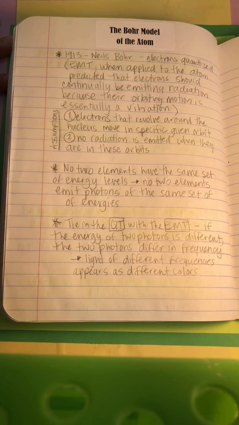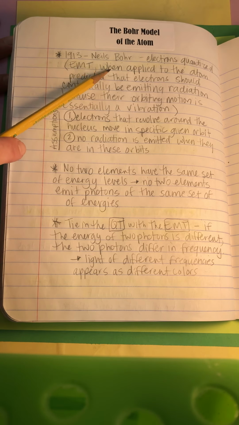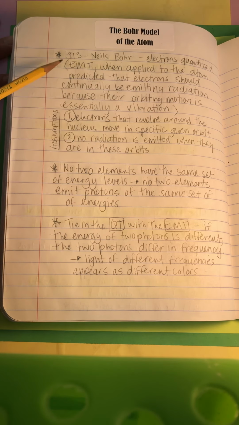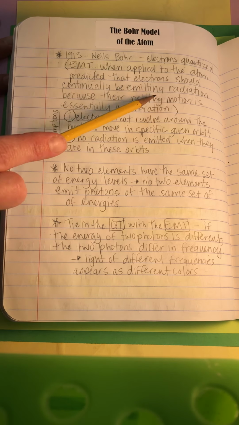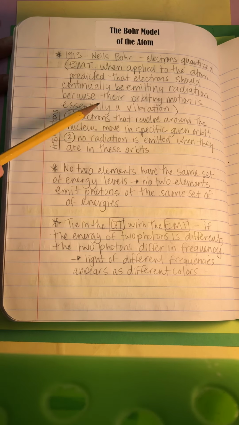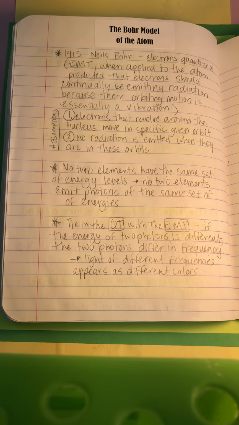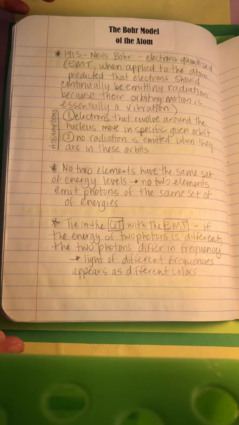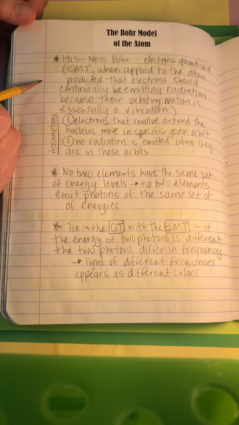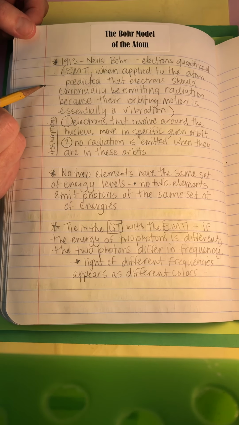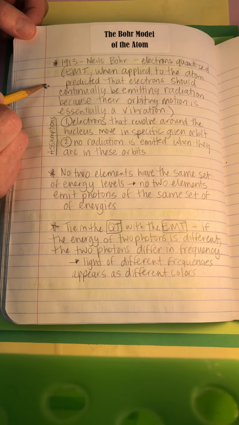So the original electromagnetic theory, which is just the wave theory, when applied to the atom, predicted that electrons should continually be emitting radiation because their orbiting motion is essentially a vibration. So if we're thinking about the way an atom behaves, say this is my little atom, or these are my little protons.